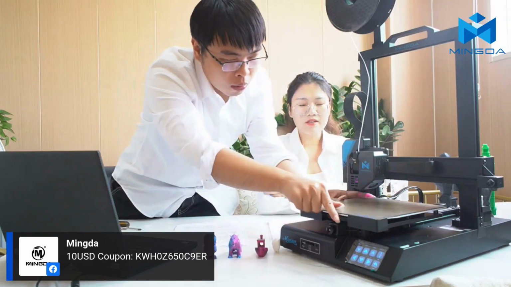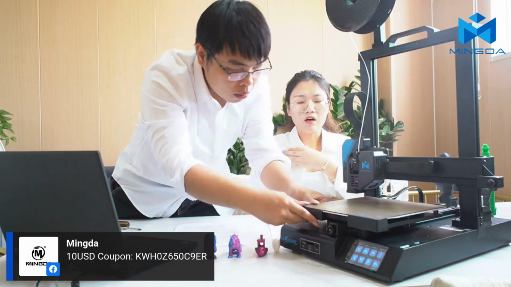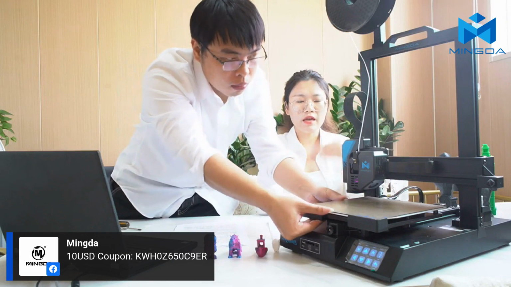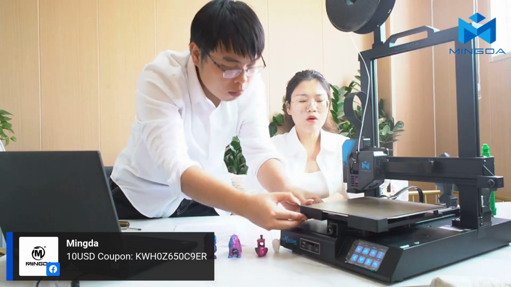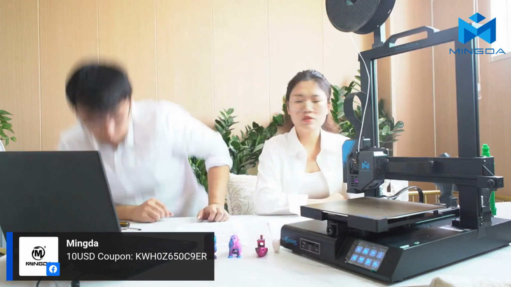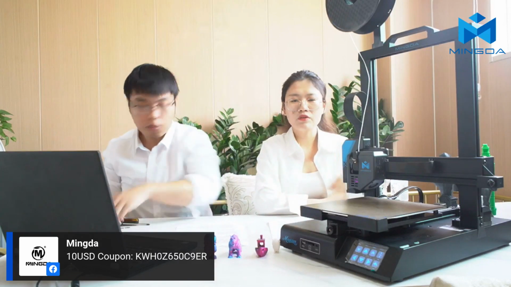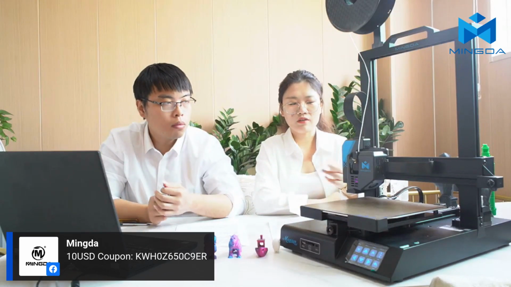But considering this, we designed the extruder to be really easy to assemble and disassemble with only two screws. If you remember in the last two videos, there are only two screws, on the top and the back of the extruder.